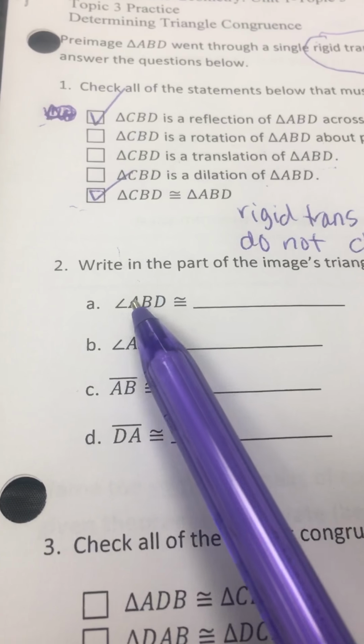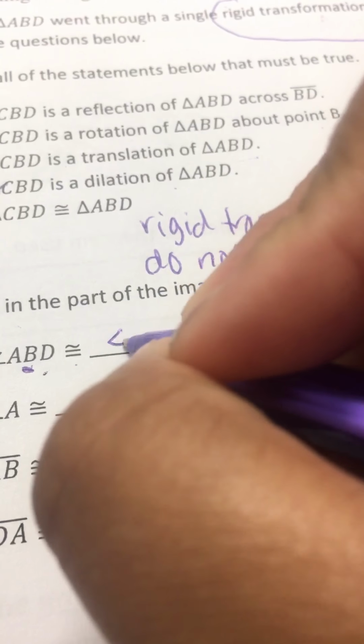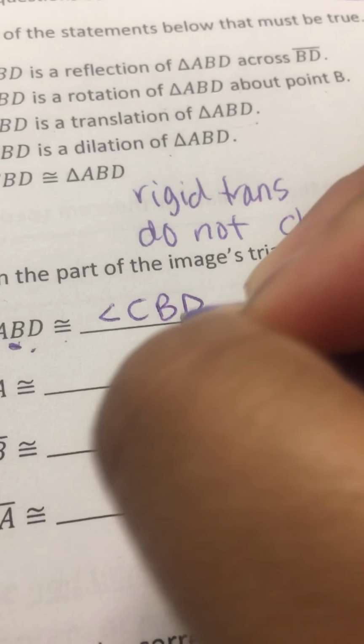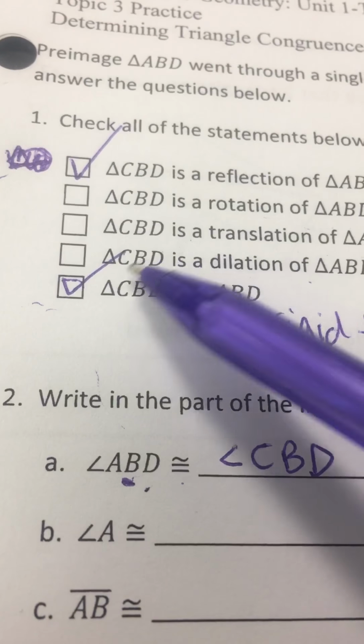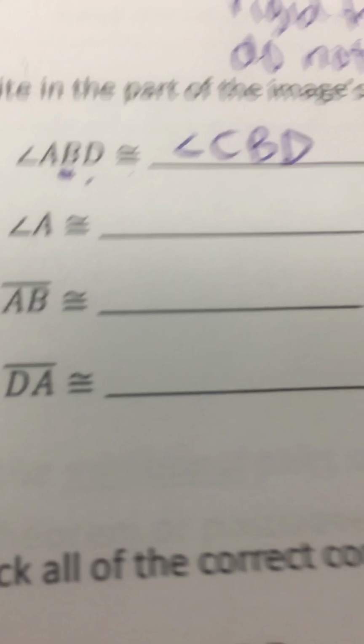So the first thing says angle ABD, that's basically angle B, has to be congruent to CBD. I'm going to use the same order that was written up here.